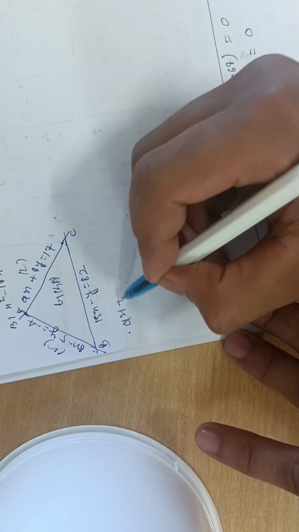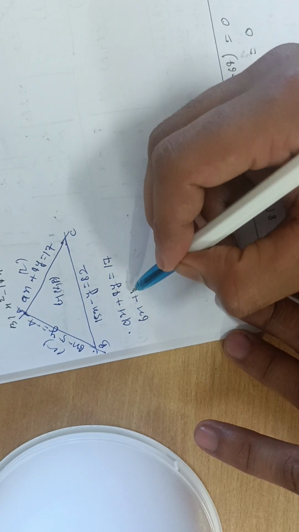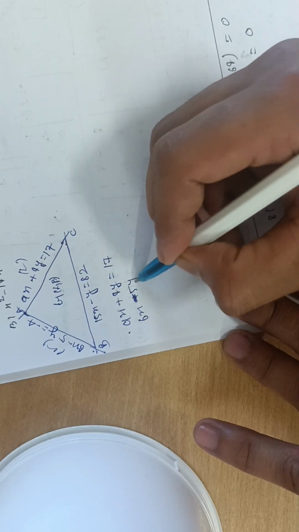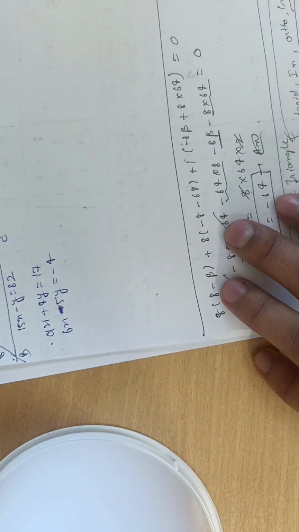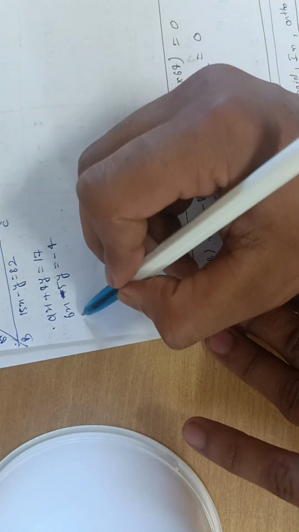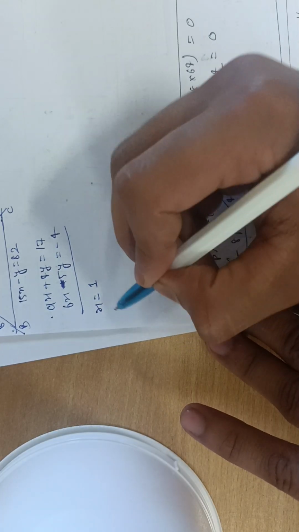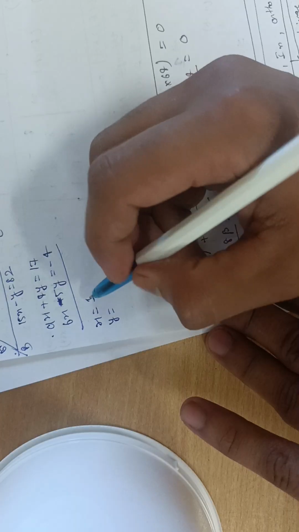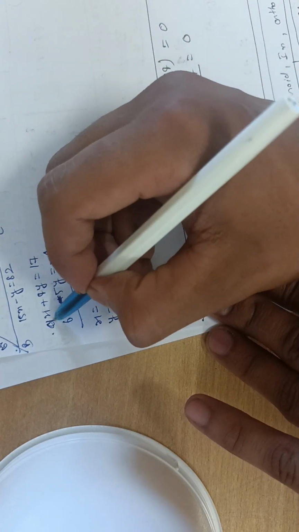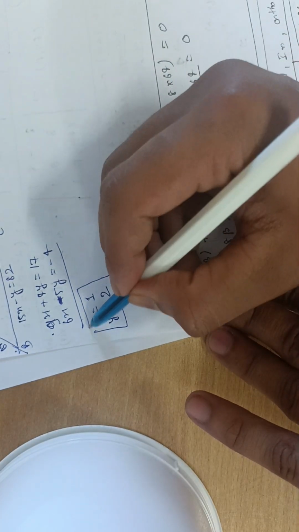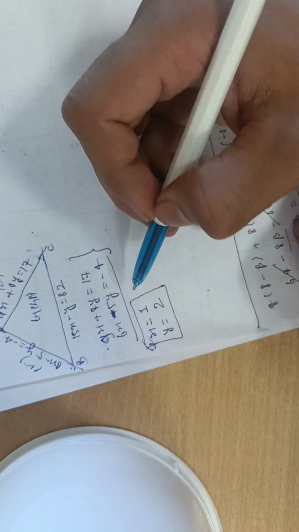We have two equations and two unknowns. By solving these two equations, the value of x comes 1 and the value of y comes 2. You can solve it yourself. It is a very simple and easy equation.